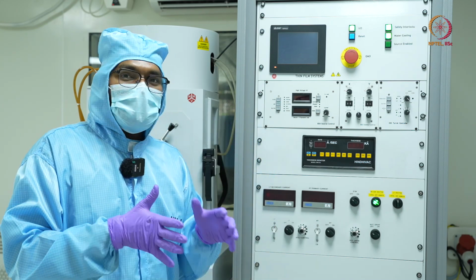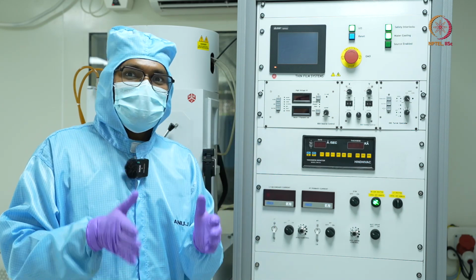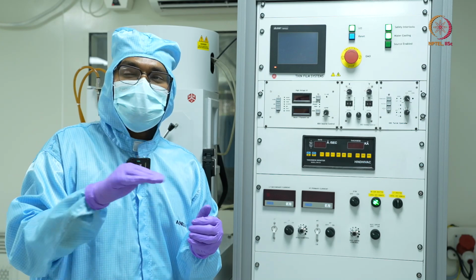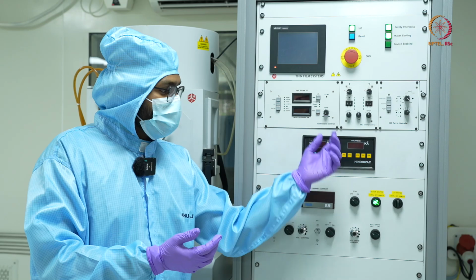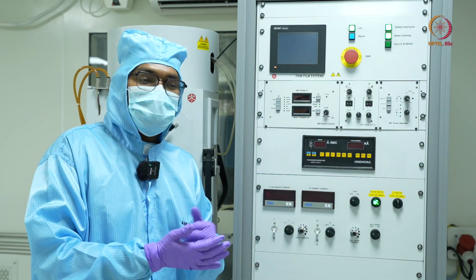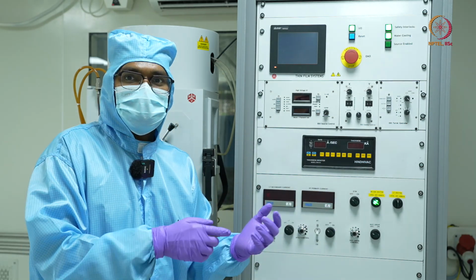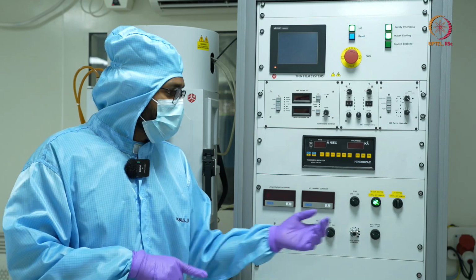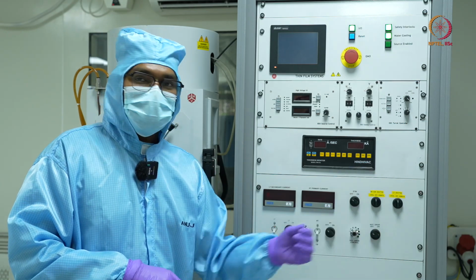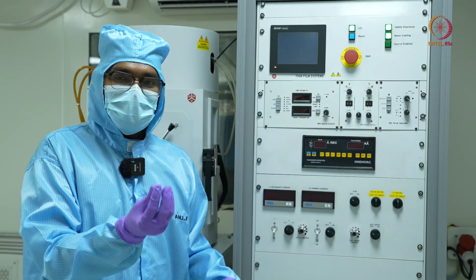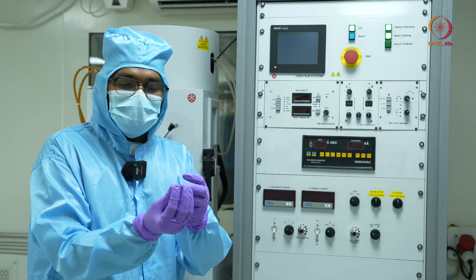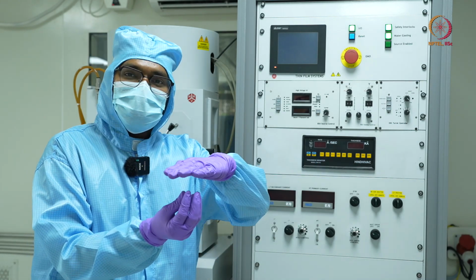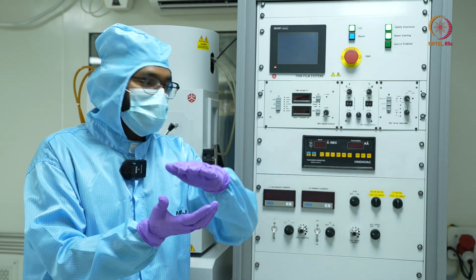So how do I have accurate or precise control over how much time I want to deposit? As soon as my time is done, let's say I'm depositing for 5 minutes, as soon as my stopwatch hits the 5-minute mark, I'll close this shutter. Even if some vapors are coming out because the material has not cooled down properly, my shutter will come and stop the deposition on my sample.